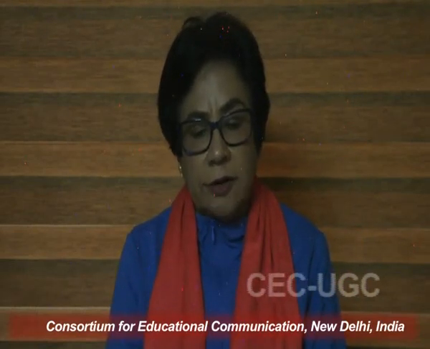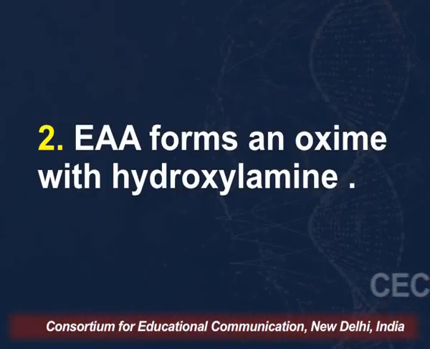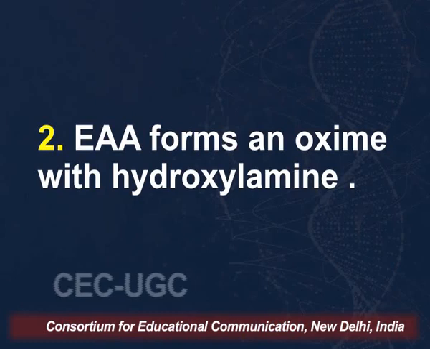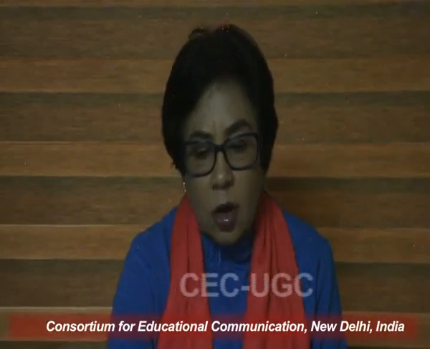In the first reaction, ethyl acetoacetate forms an oxime with hydroxylamine. This is an example of a condensation reaction.